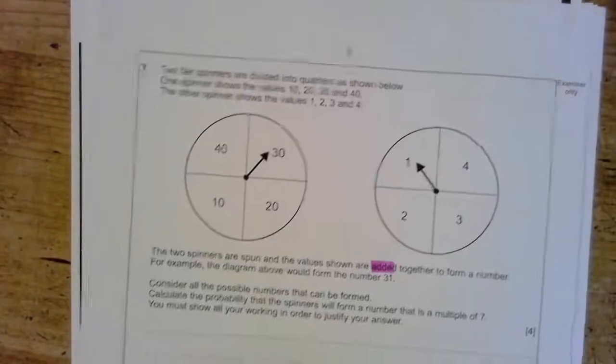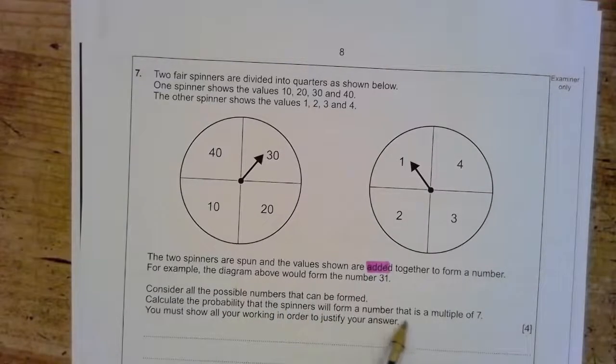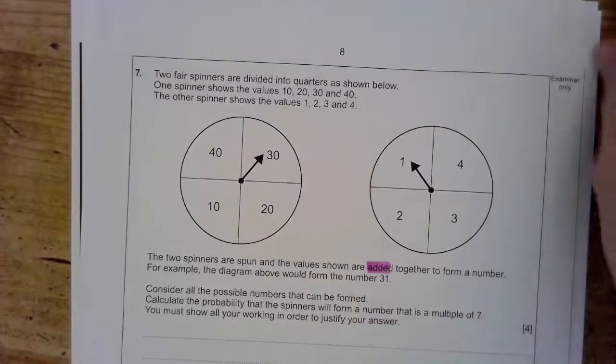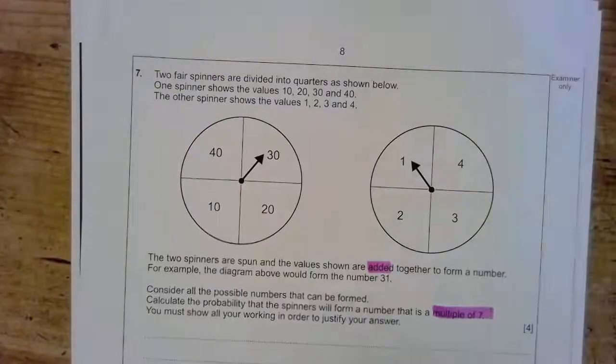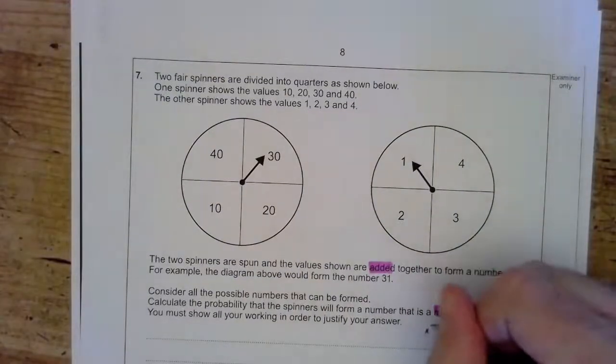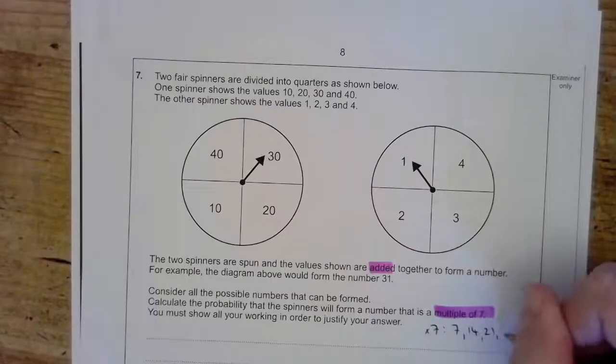So let's consider all the possible numbers that can be formed and calculate the probability that the spinners will form a number that is a multiple of 7. To be a multiple of 7, that's obviously important here as well, that means it's in the 7 times table. So think of your 7 times table. It's just numbers that are in that: 7, 14, 21, 28, and so on.